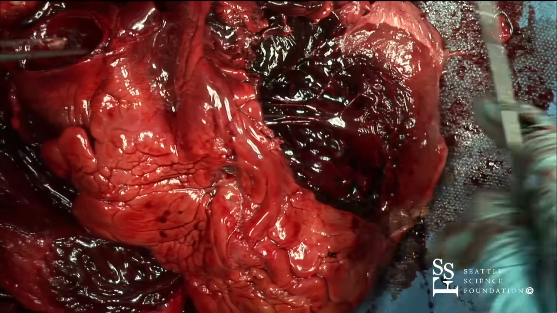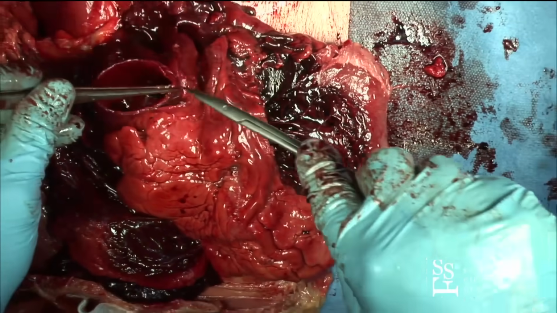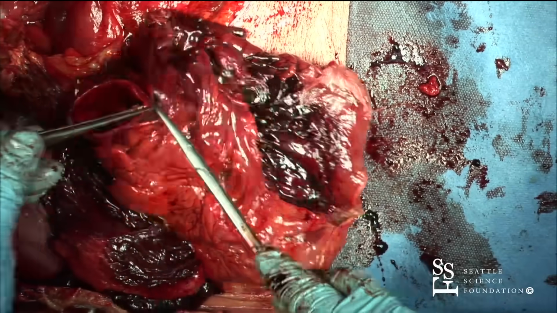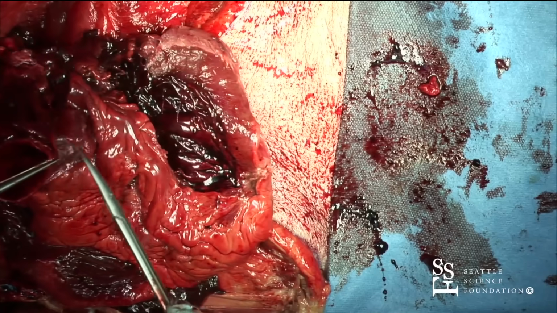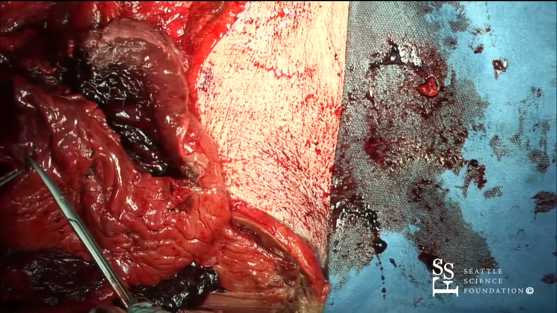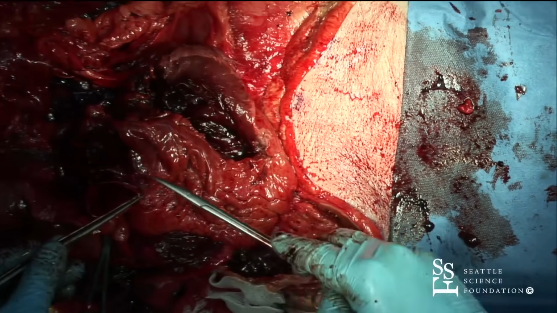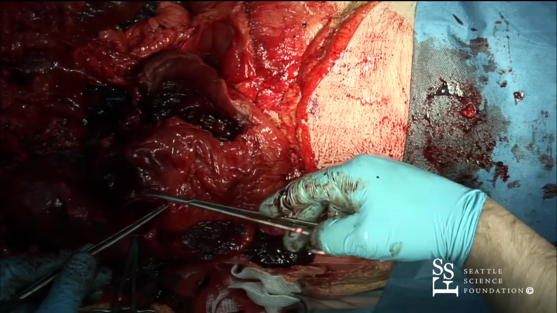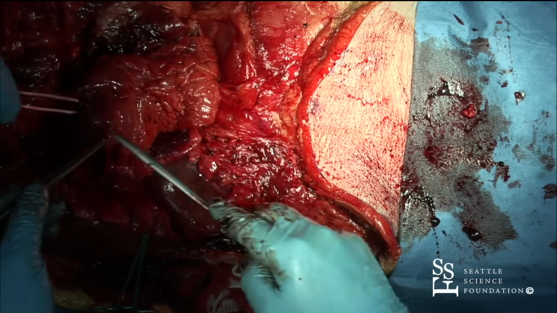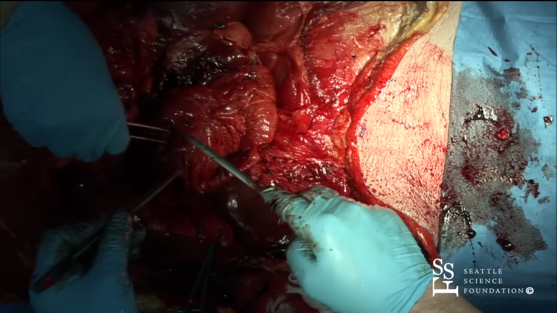Let's show you a coronary artery. Tyler, can you grab something and hold on to that for me? Right here.